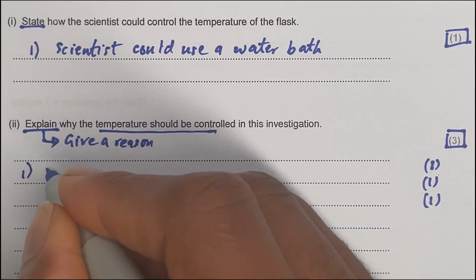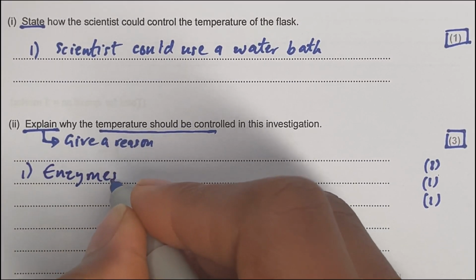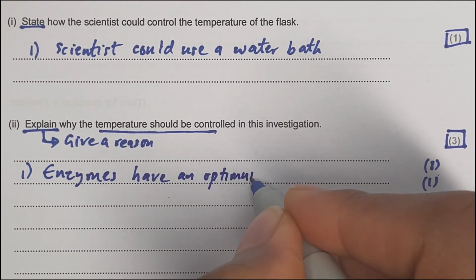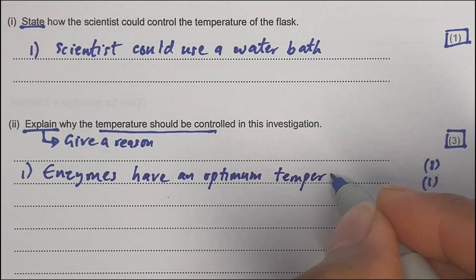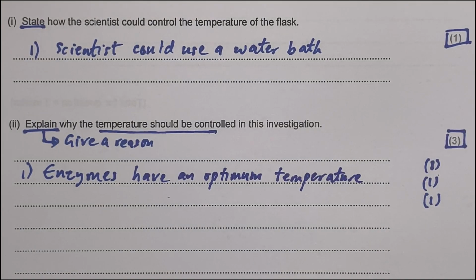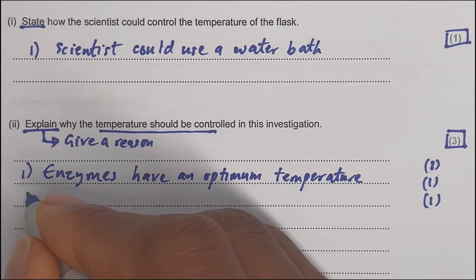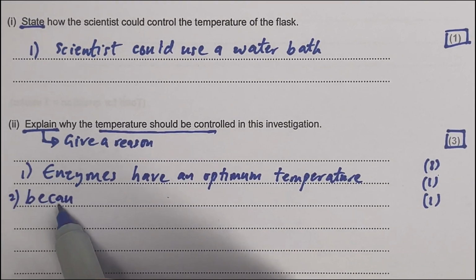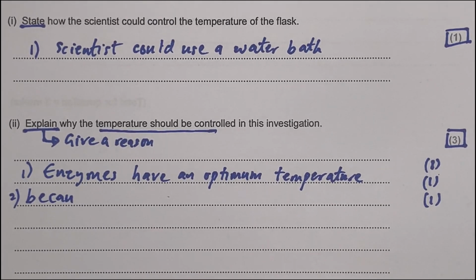So my point would be, enzymes have an optimum temperature. If the temperature is too high, the enzyme active site will do what? It would denature. Because, point 2, remember, if you're writing an explain answer, you have to use the word because, you're giving a reason.